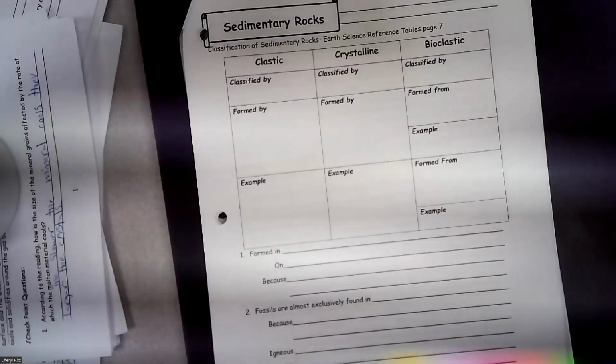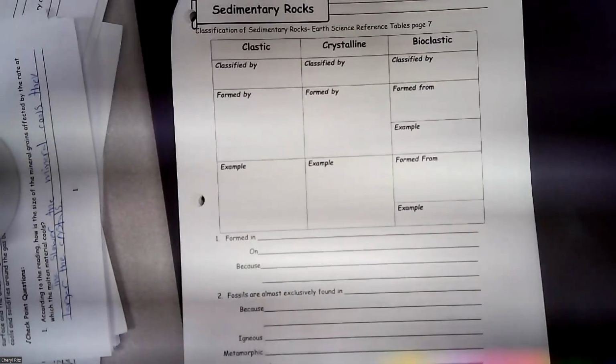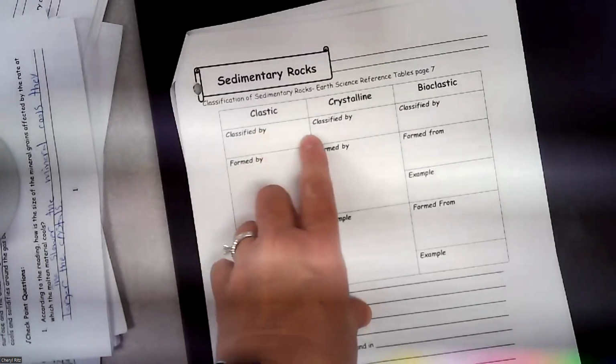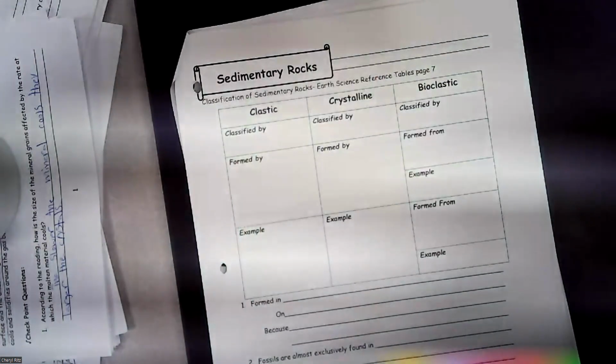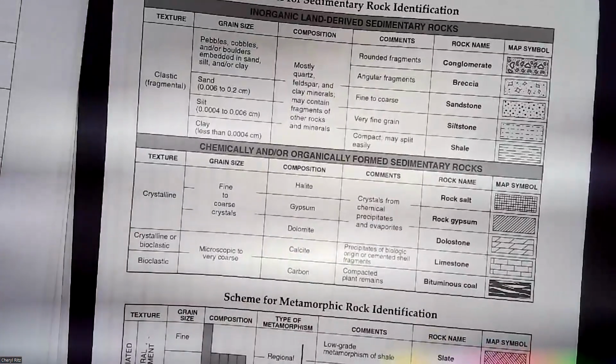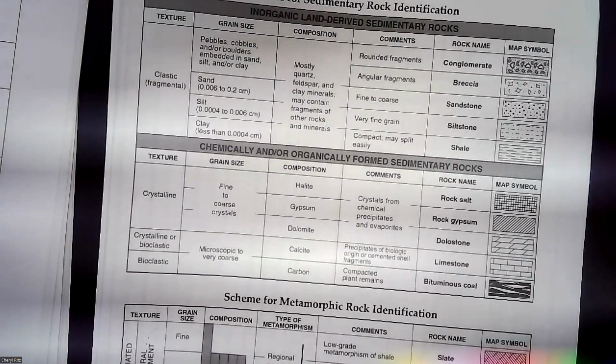Okay, so like I said, we're filling out this chart on page 25. The first thing you have to do is decide how each type of rock, clastic, crystalline, and bioclastic, are classified. So how they're put into groups. For that, you're just going to look at the reference table and you're going to look at the clastic group. And you see that there are 5 different clastic rocks: conglomerate, breccia, sandstone, siltstone, shale.